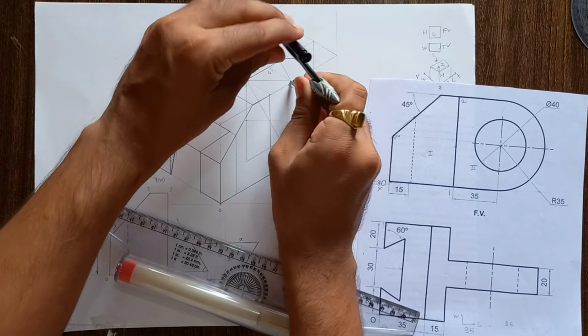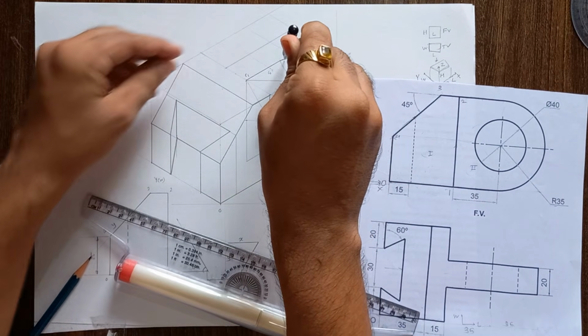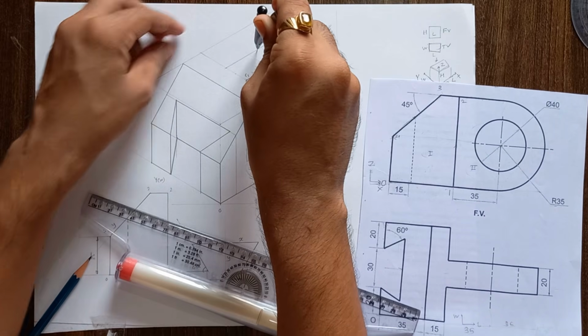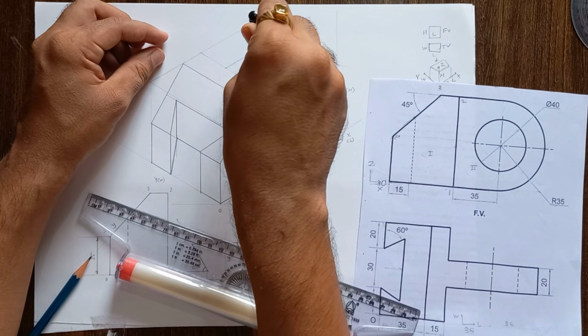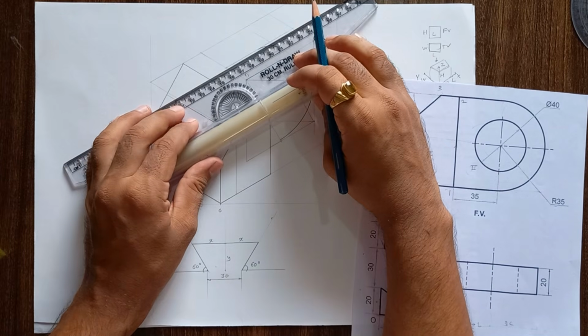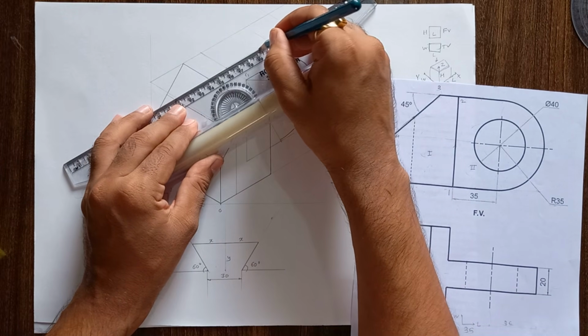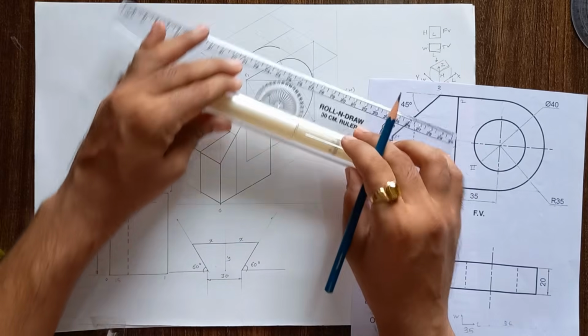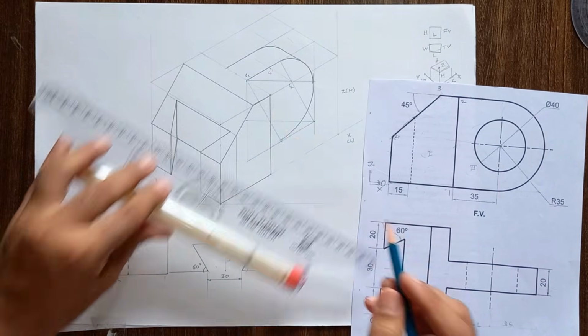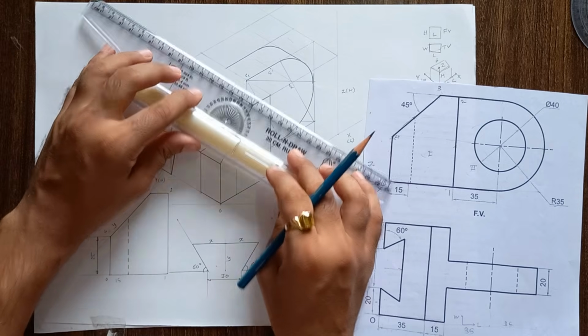For this arc, we have taken this radius. Take the same radius and draw another arc which is parallel to that arc. I can see here, if you join this, we will get the profile which is seen at 20 mm backside.